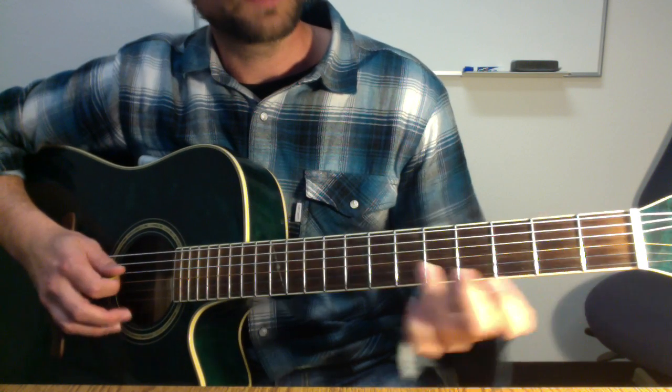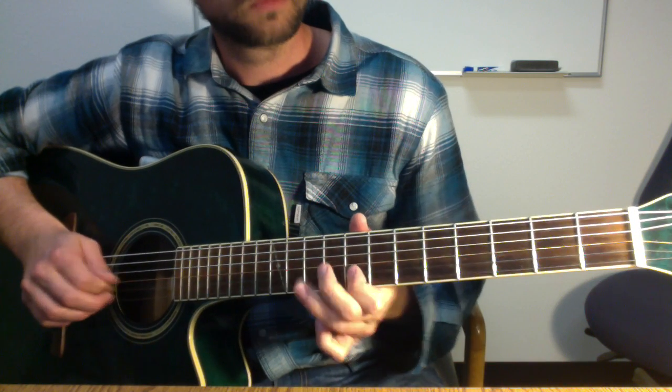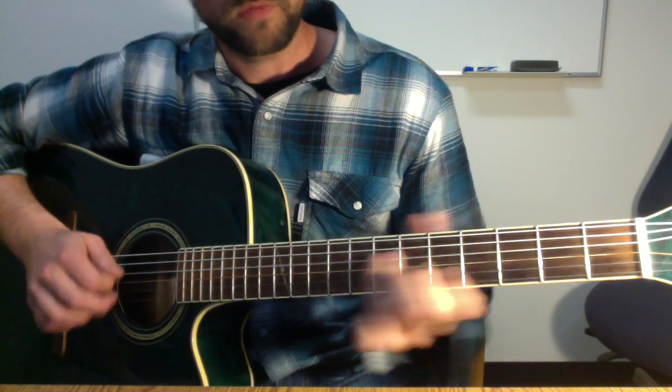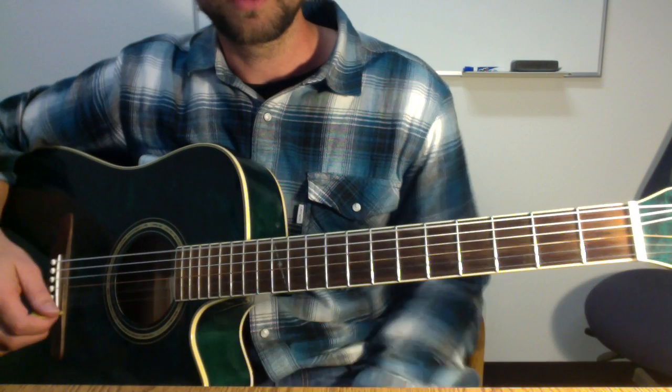So instead of holding the shape down, you can go. And the goal again is you start to be able to see the shape while you're not holding it down.